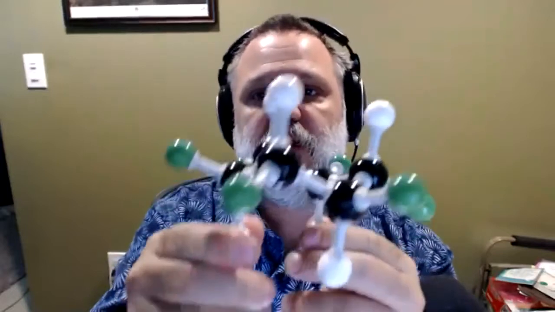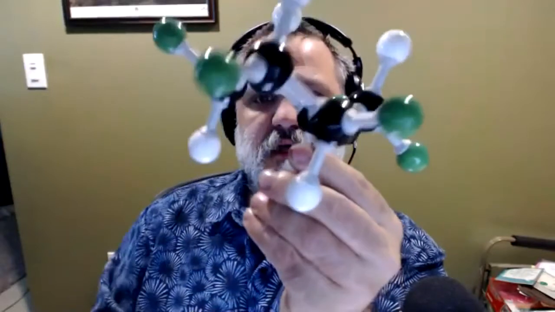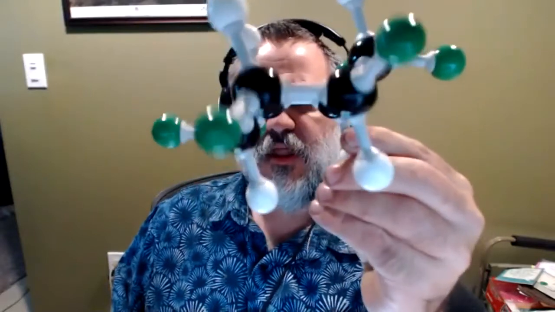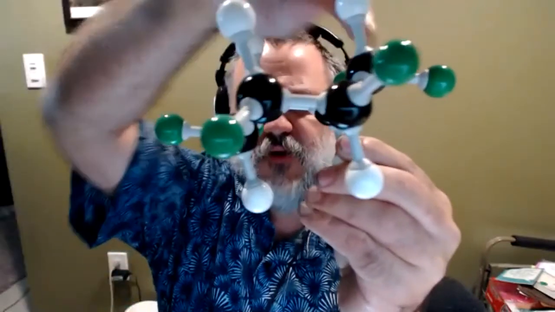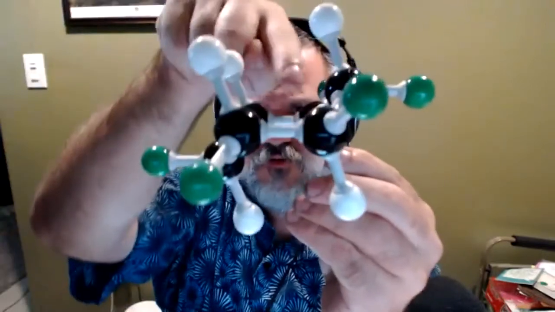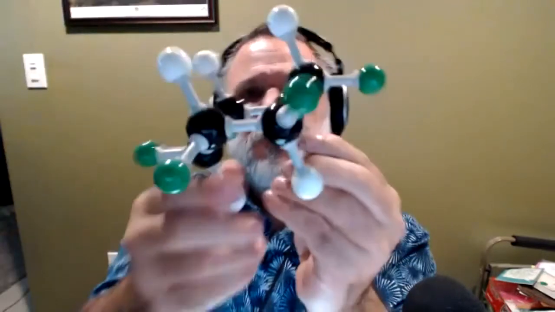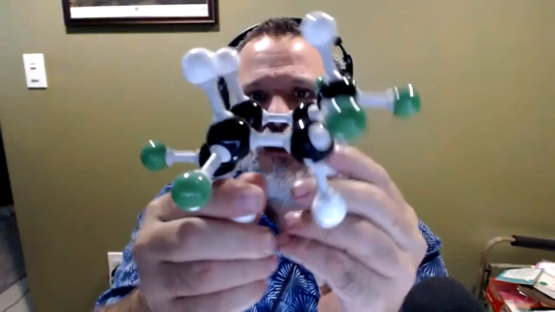If I have the full model of a cyclohexane, let's see if I can orient it in a way that shows you that it's kind of like a chair. So let me tilt it in, and maybe you can see, here's the backrest, that's the footrest, and here's your seat. And so this is the chair conformation.